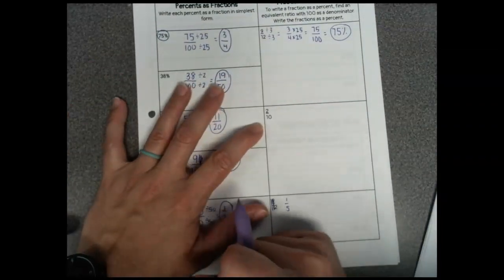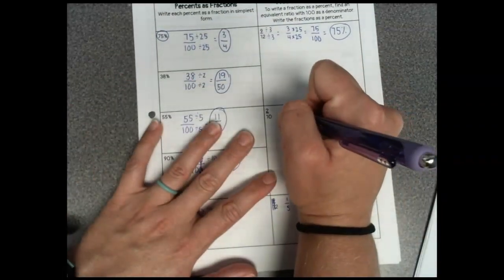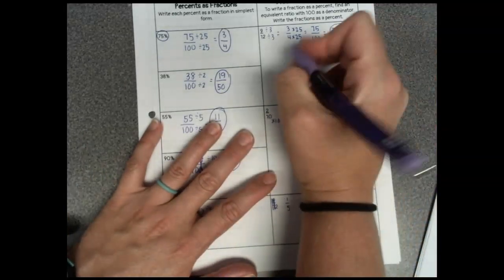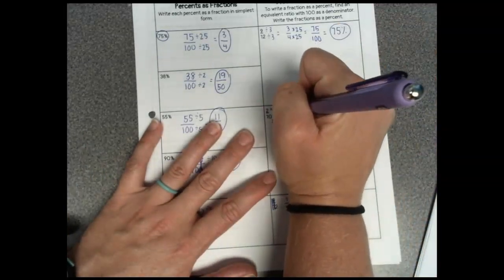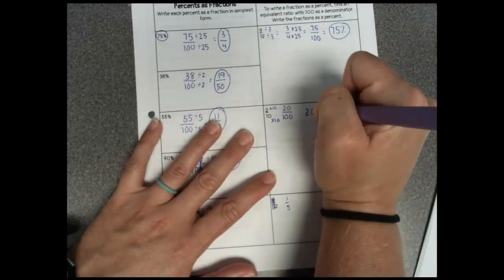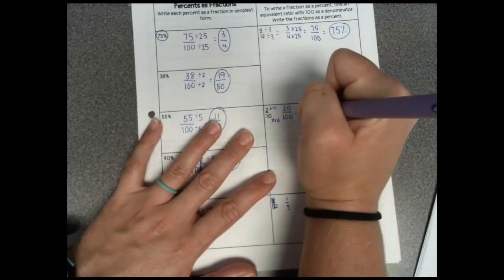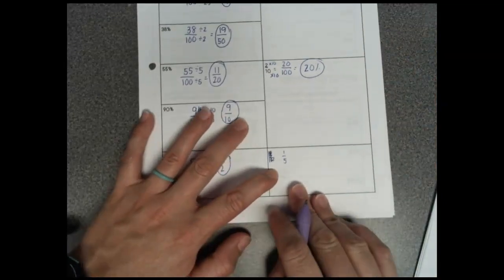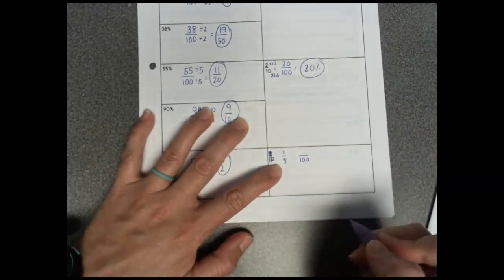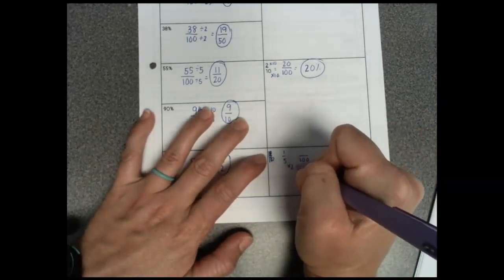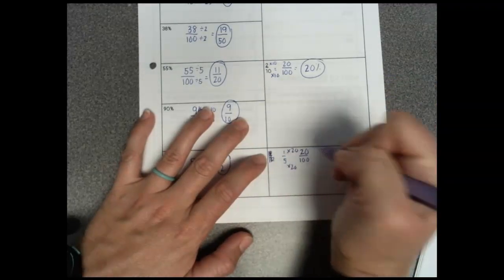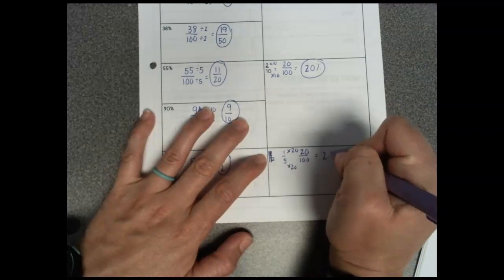This next one is way more straightforward. To make 10 be 100, I'm going to multiply by 10. If I multiply by 10 on bottom, I'm going to multiply by 10 on top. So I get 20. 20 over 100 is 20%. Now this last one down here is 1/5. To make 5 be 100, I'm going to multiply by 20. And I'm going to do the same thing on top. So I get 20. 20 over 100 is 20%.